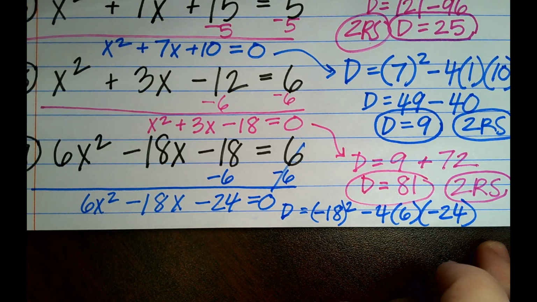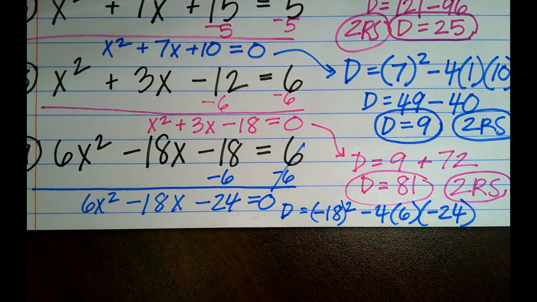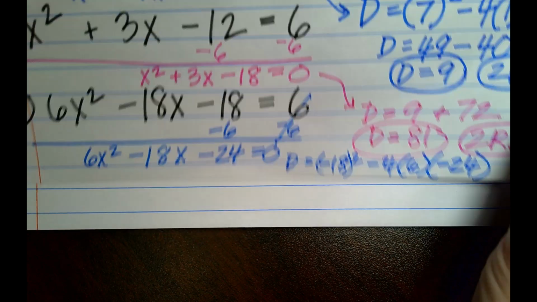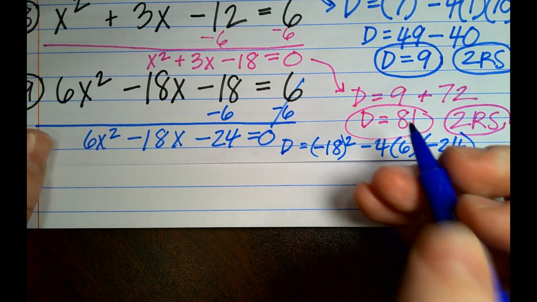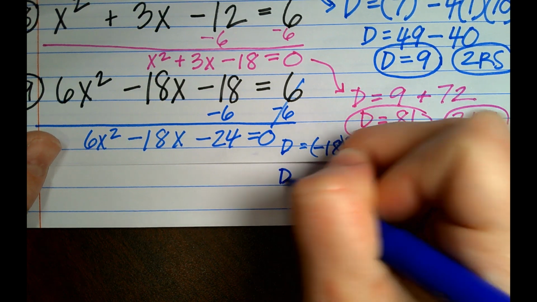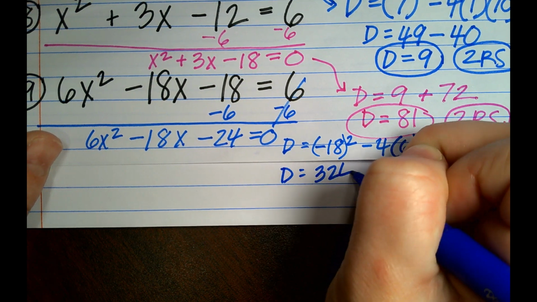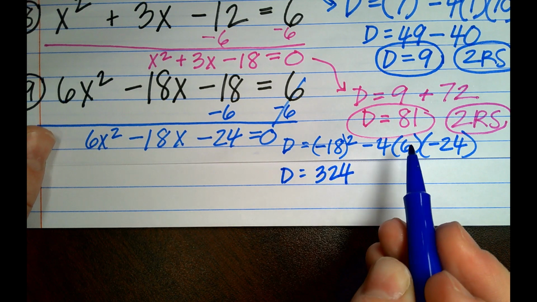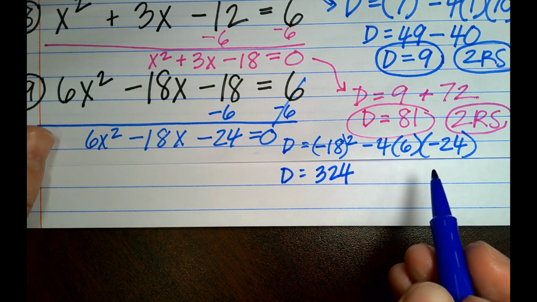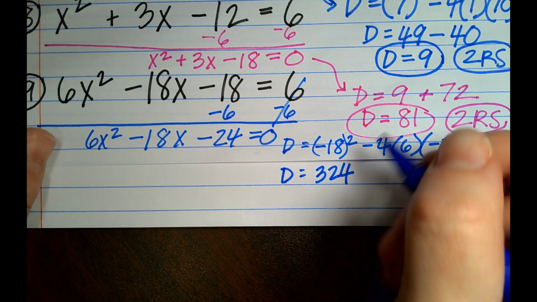And then after that, I multiplied 18 and 18, which I got a positive 324. Perfect. So 324. And then I took negative 4 times 6 times negative 24. Mm-hmm. And I got a positive 576.